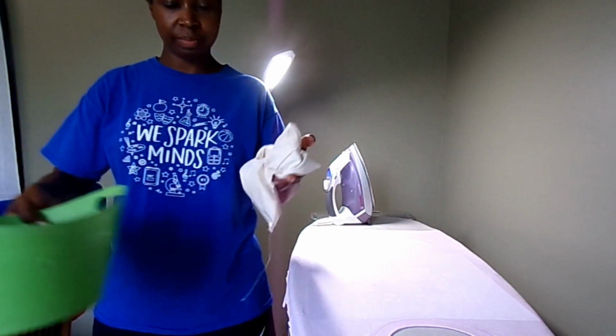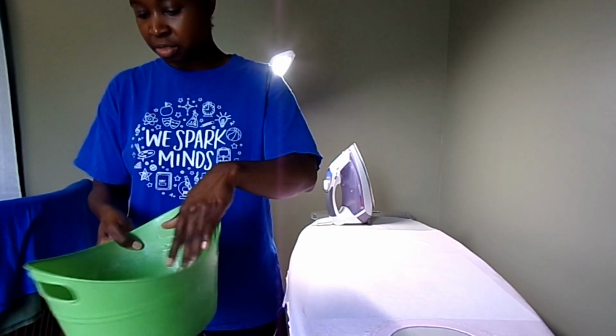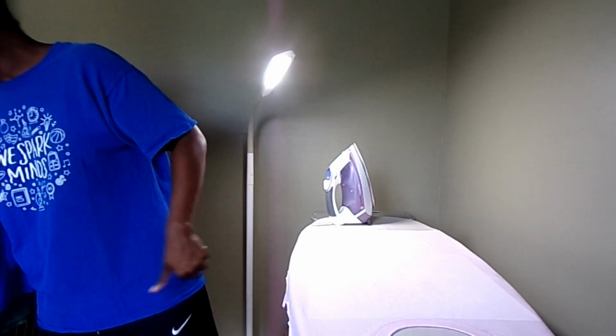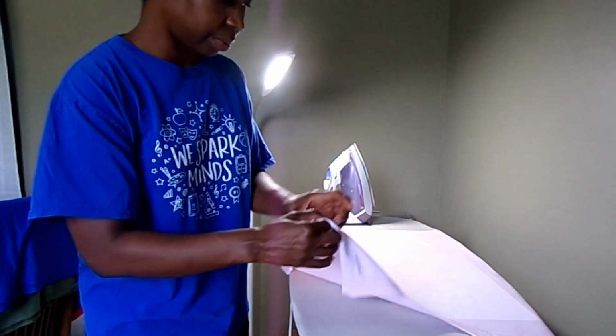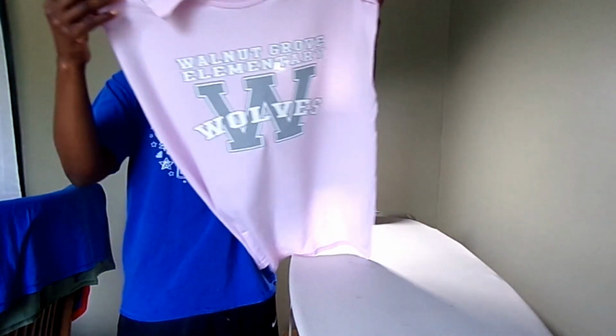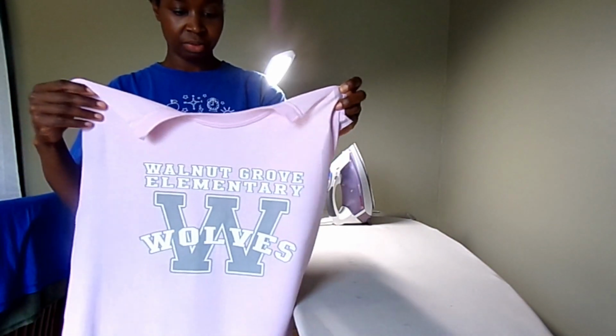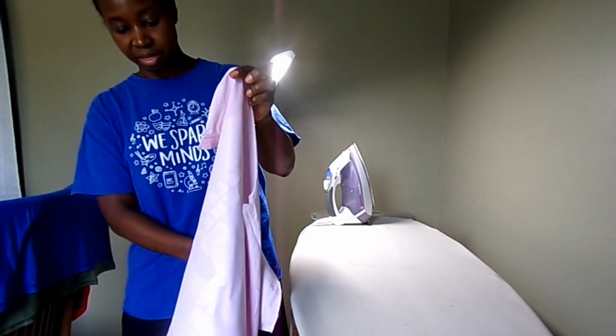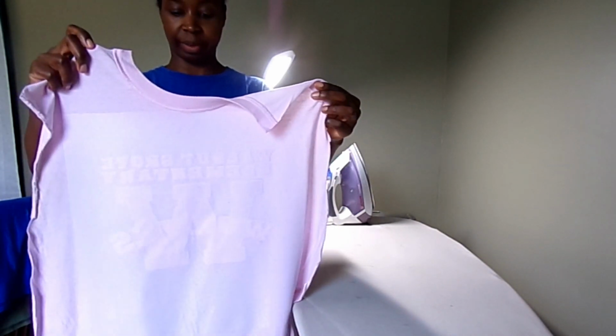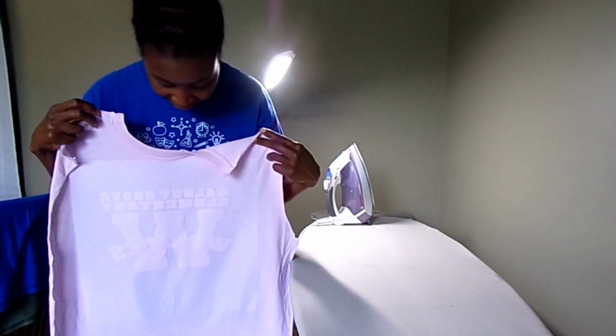I'm going to lift it up. I'm putting my cloth back in my basin so that it can get wet again. All right, so here we go. Here's the front. I'm not sure if you can see this on the camera because it's so light, but there's the back. And it seems to have fused okay.